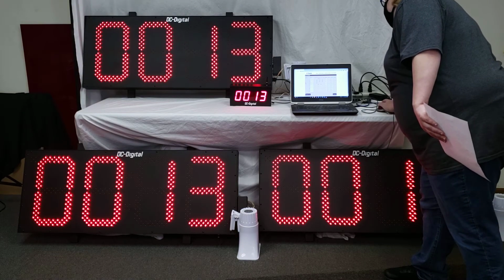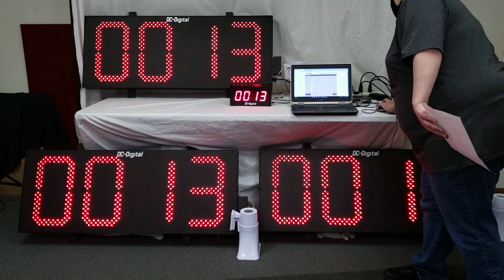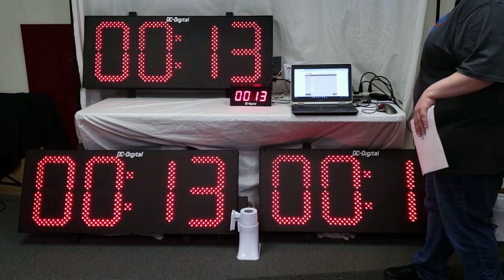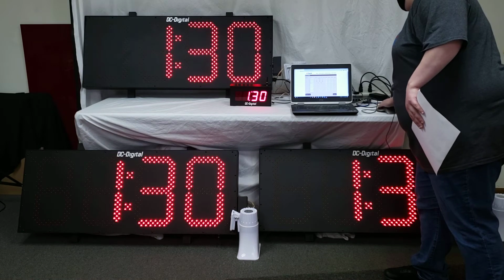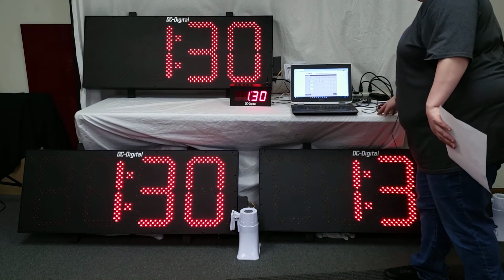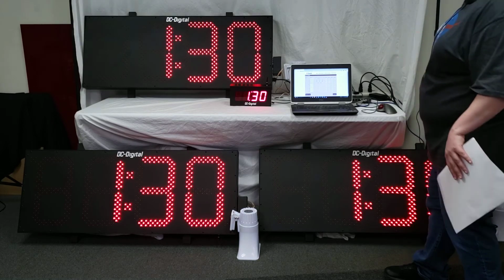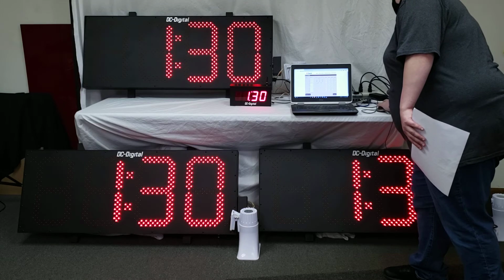So if I go to the left side and select in the delete column and hit submit, it'll delete the bell from the list, and then it'll show 1:30 because there are no other bells currently selected for today.